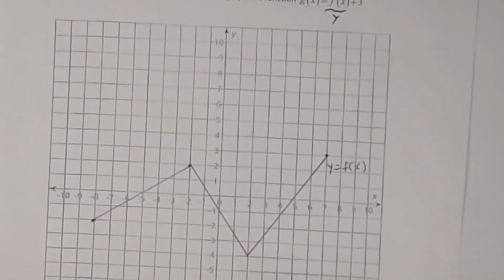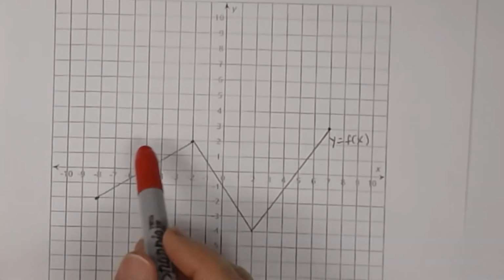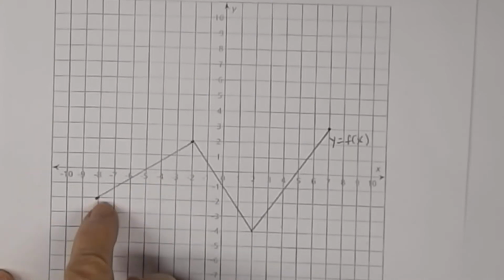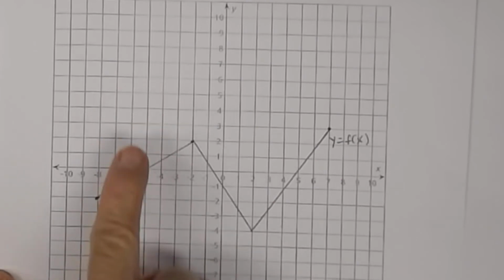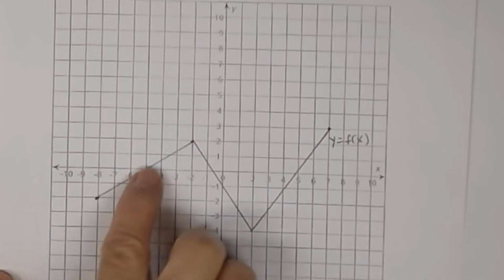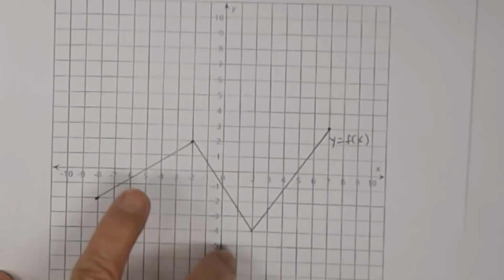Then I'm going to use a different color and shift these points up 3 units. Now these are segments, so all I would do is go to those endpoints right here and use those endpoints to move up 3 units. I wouldn't worry about anything else because those are segments.